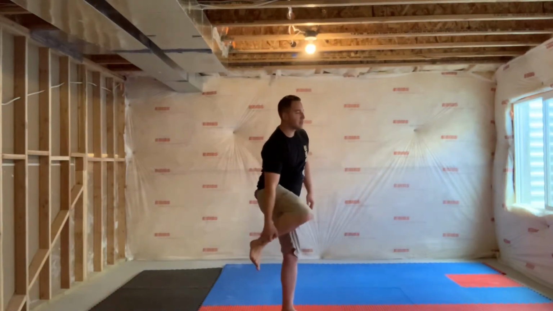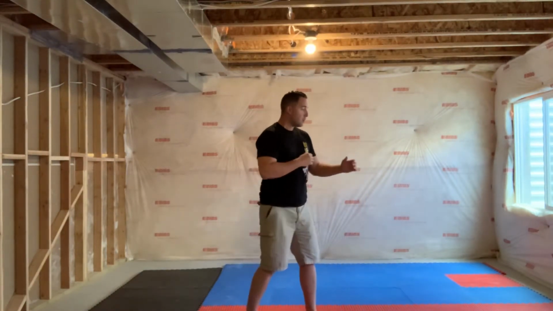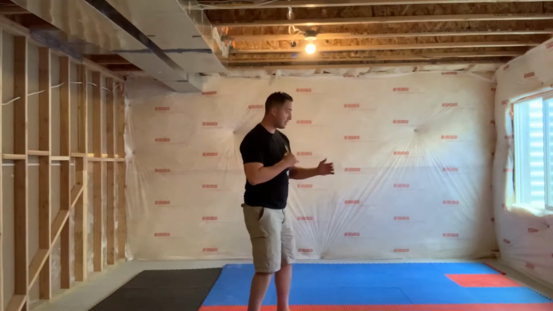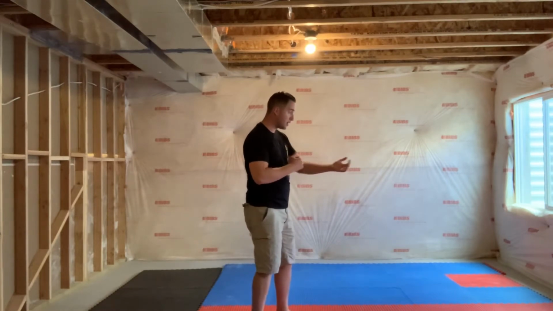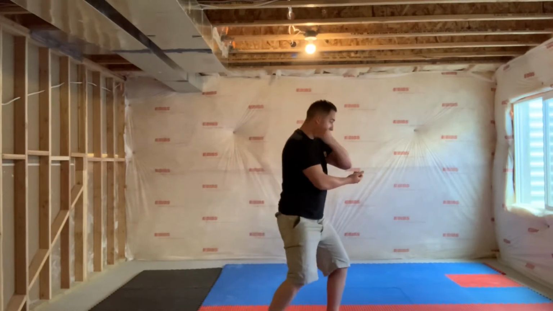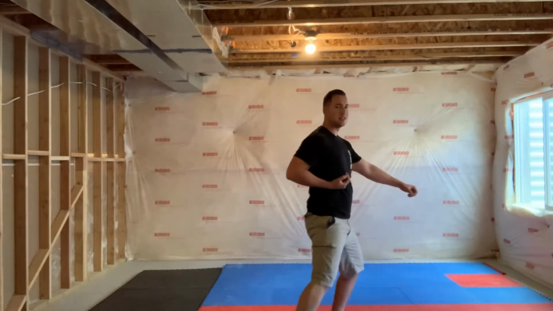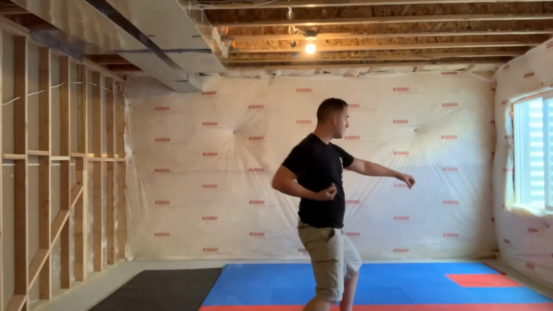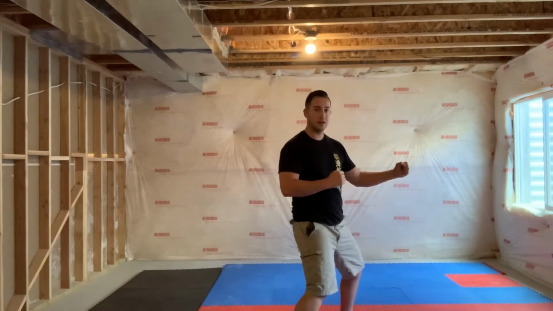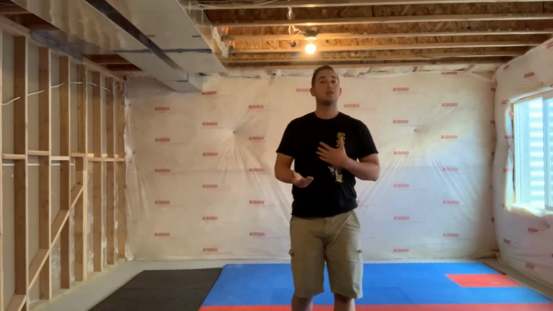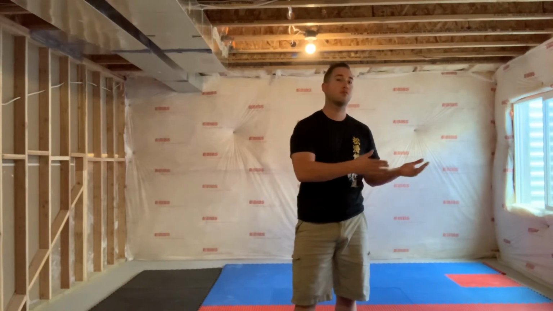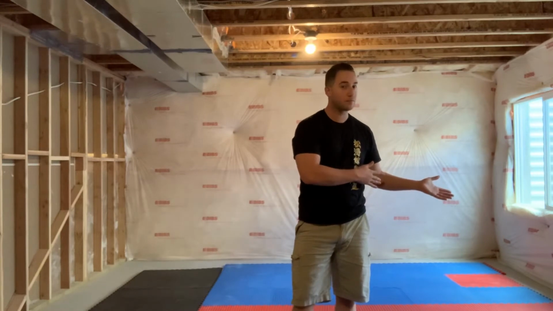So now that we've used that imagination, right, they're gonna go ahead, they kick, okay? They go to the outside of the body, a down block, and instead of me stepping up and punching and running into them, I block the kick, and then I punch to the face, okay? Still not very practical, but definitely more practical than the first type.